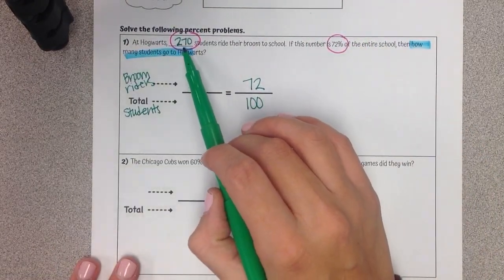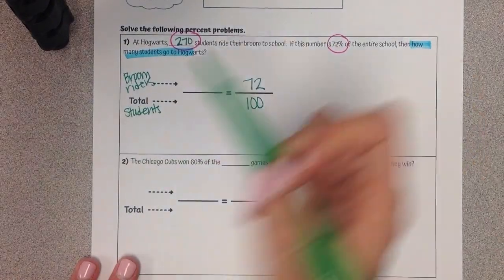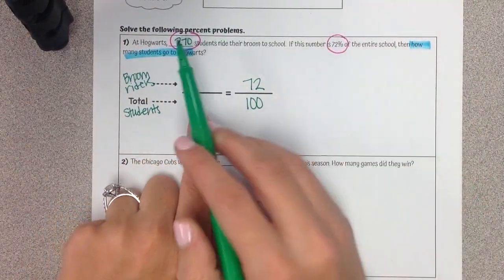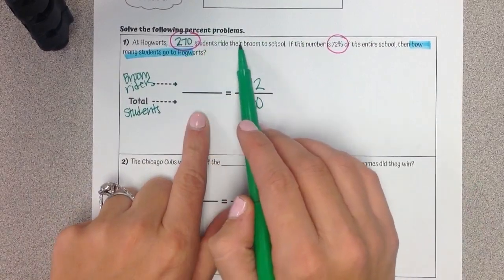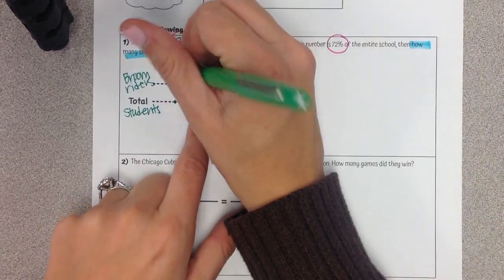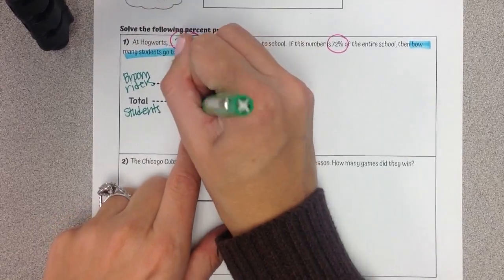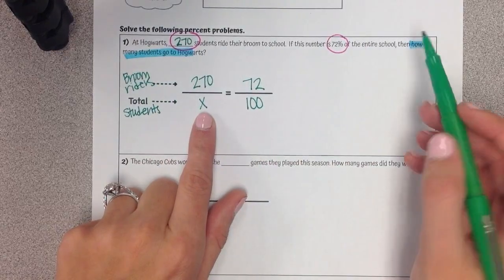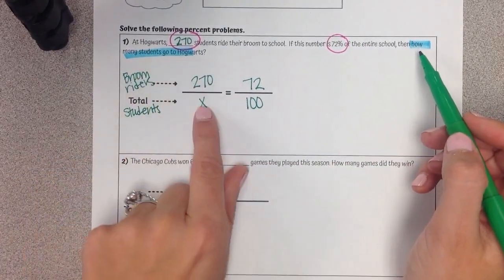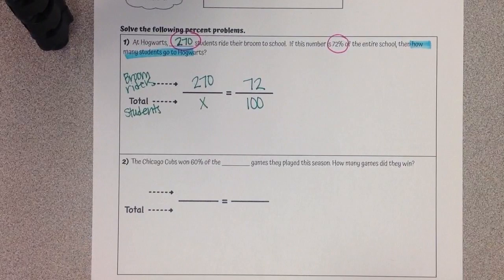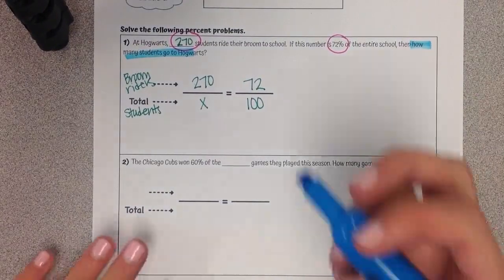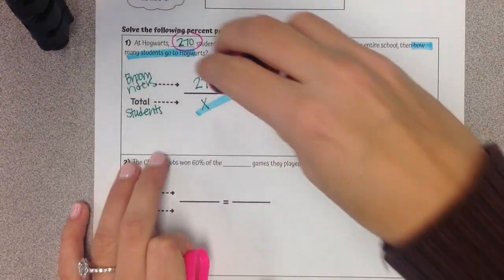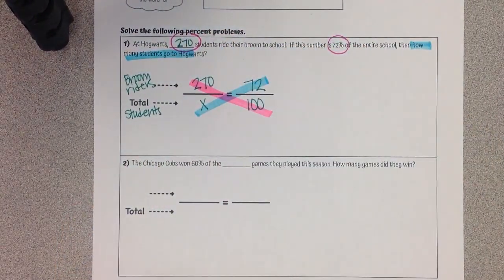Now I need to look at the other number that's given to us. We have 270. Is that talking about the students that ride their brooms, or is that talking about the total students? Well, it says 270 students ride their broom to school. So that's talking about the broom riders, which means we should be solving for the total students. If we look at what we highlighted, the question, it says, how many students go to Hogwarts? That is talking about our total number there. Now, we've got our percent proportion.